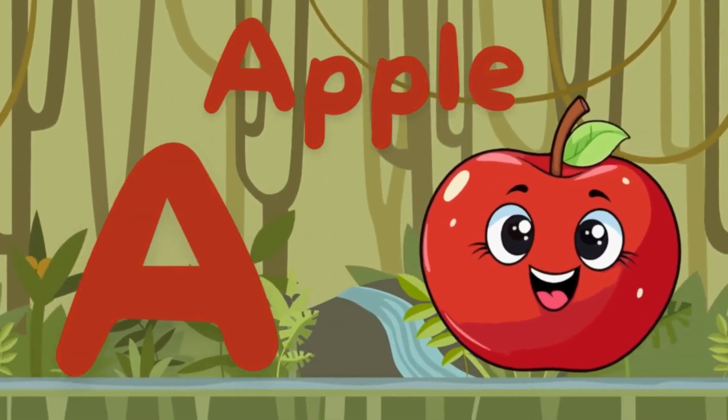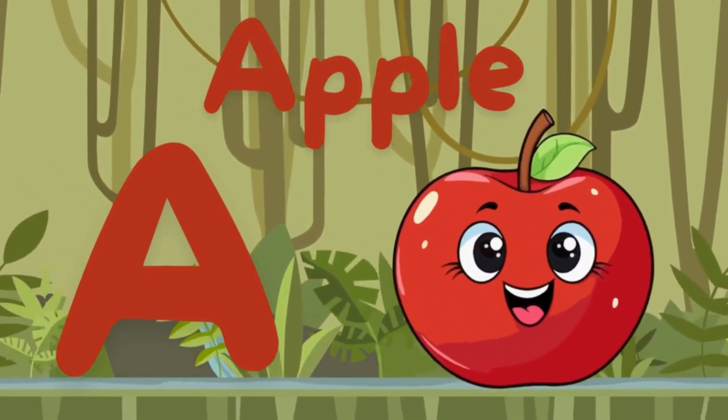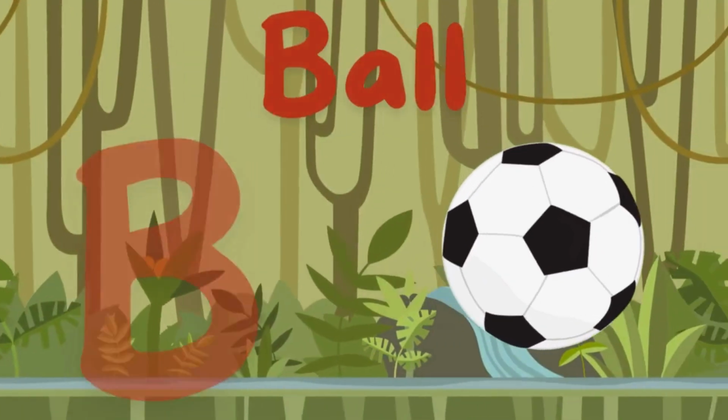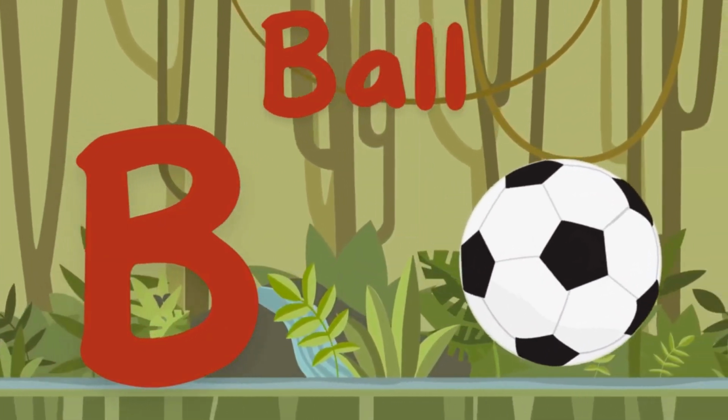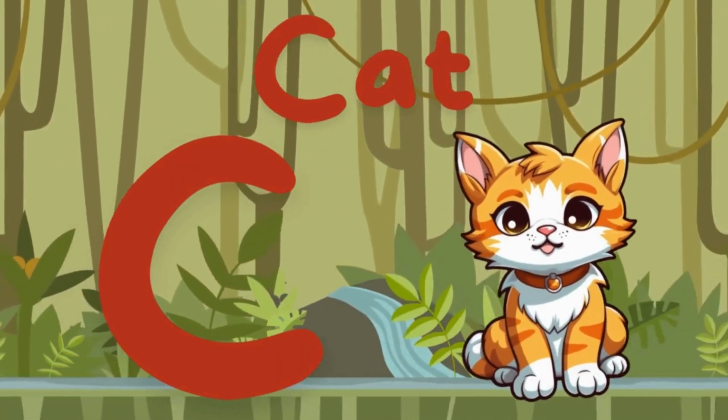A for apple, this is an apple. B for ball, this is a ball. C for cat, this is a cat.